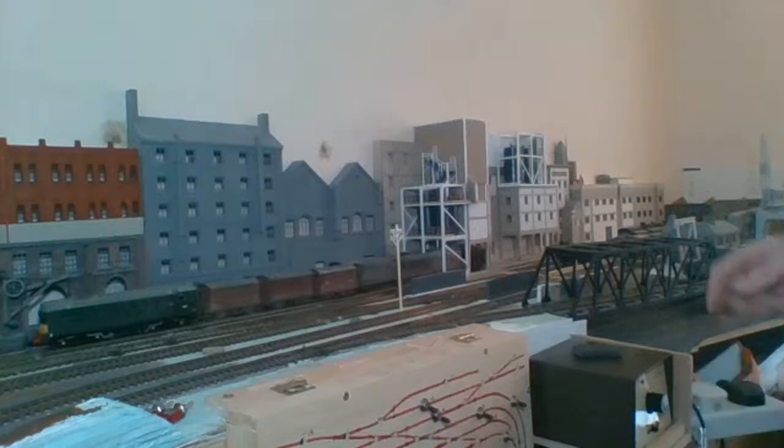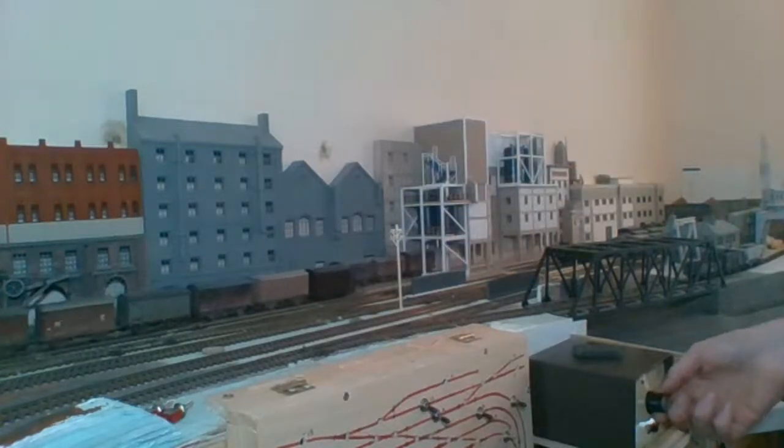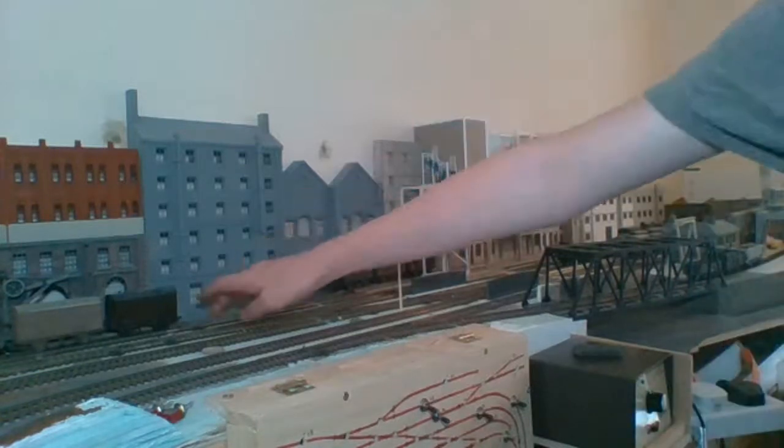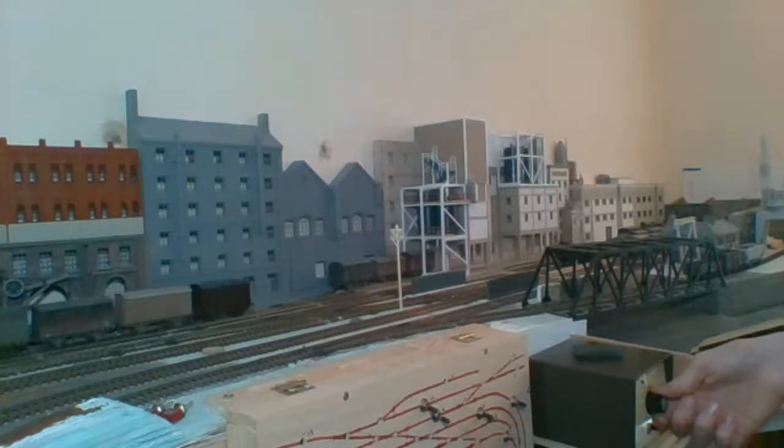I'm just going to put these two wagons here on the back siding. Just sort it out of the way so we can do the shunting later on.